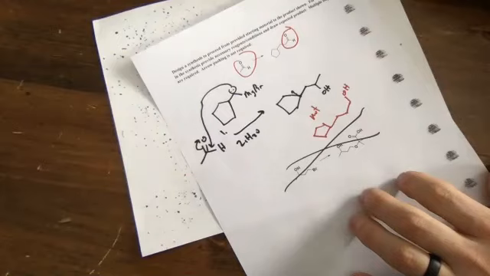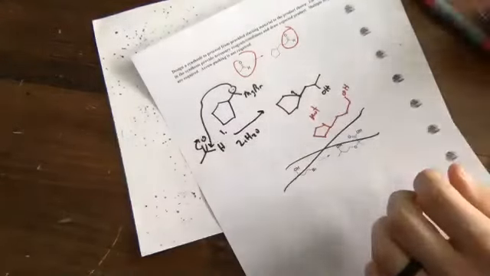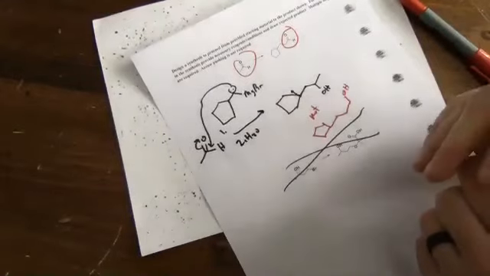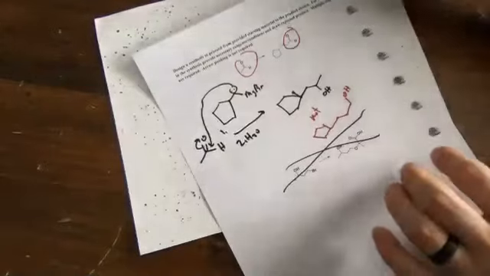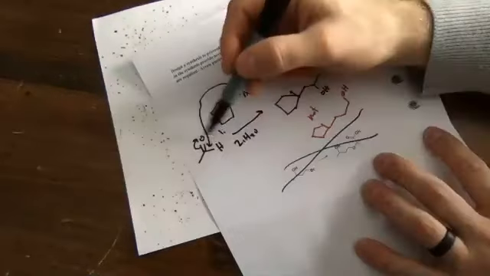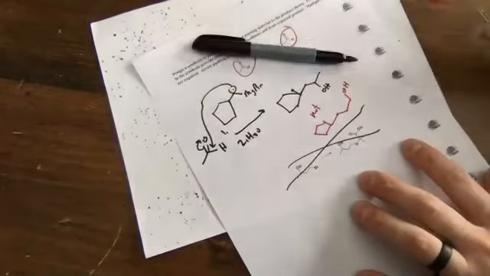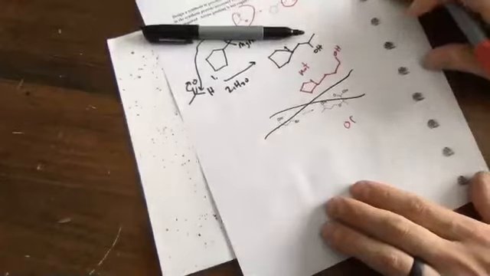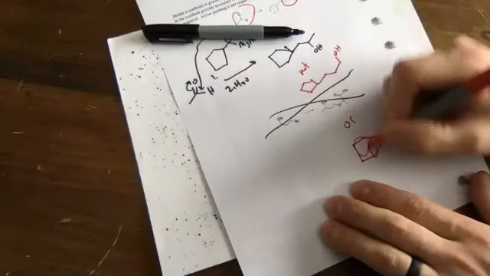The other mistake I see a lot on these is people not reducing the aldehyde when they do a Grignard. So a lot of people will draw this reaction and go straight to, I guess based on here, yeah, 600.